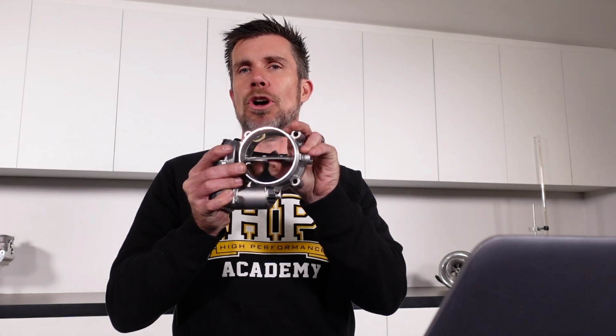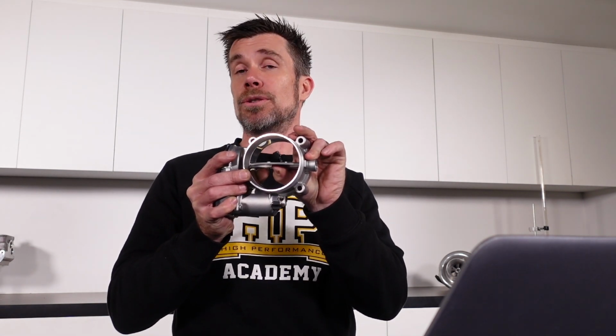What I mean by this is that when we first crack that throttle open, maybe the first 5 to 10%, we get a really large increase in our airflow through the throttle body. On the other hand, if we've already got the throttle open maybe 80% and we open it another 20% to wide open, we're going to find that the actual airflow from 80% to 100% doesn't change dramatically.